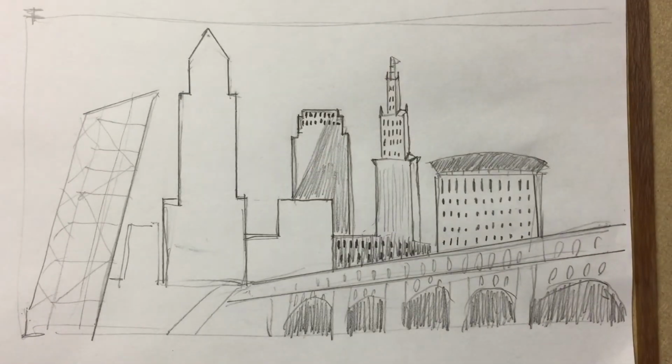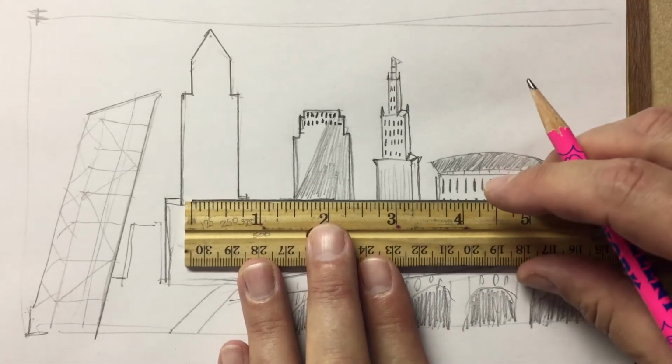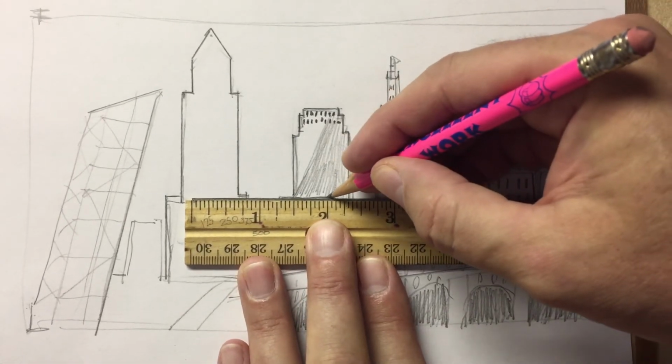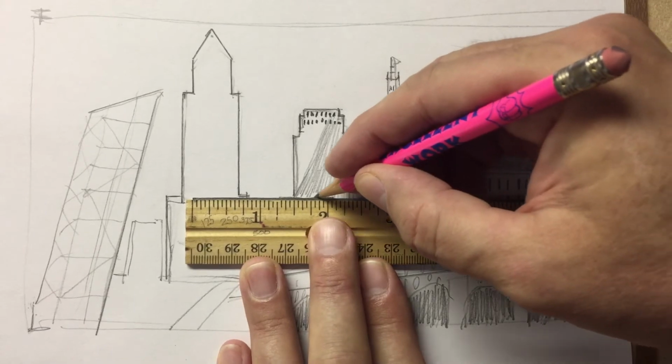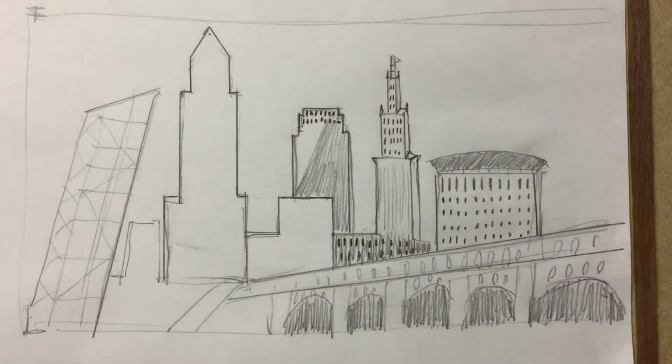And if I want my lines to be perfect, I can get my ruler in there, and I can clean them up before or after I make details. See? Clean up that one.